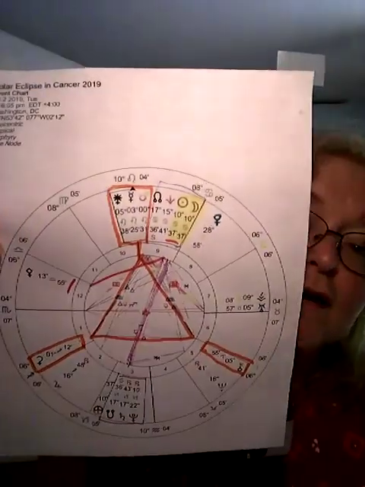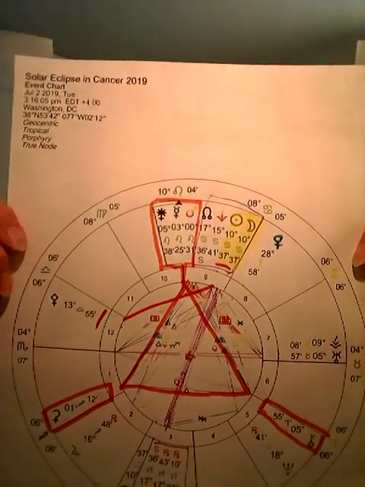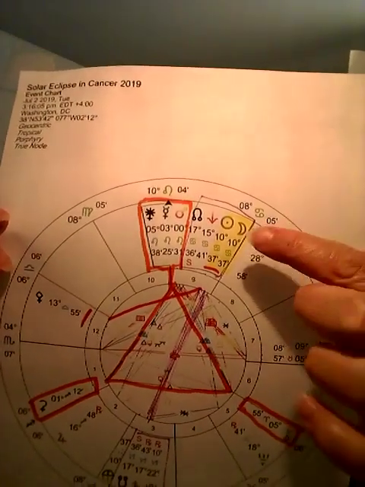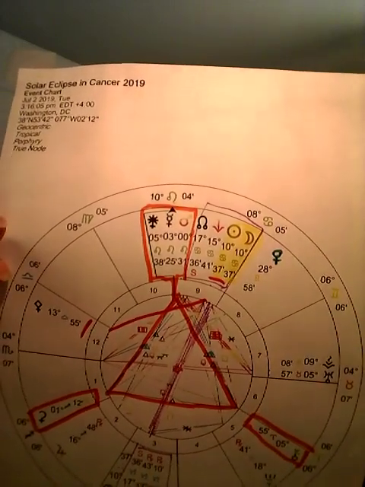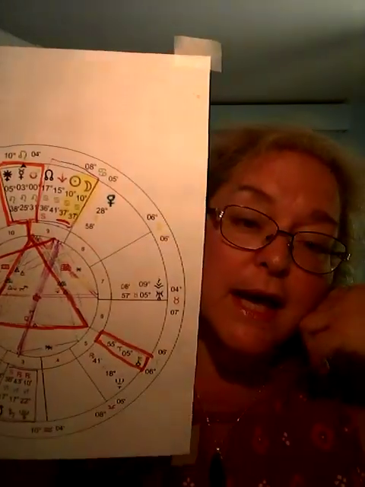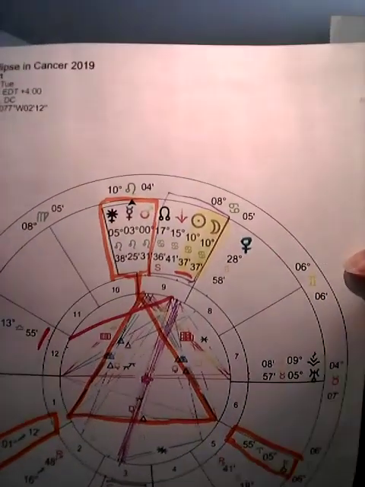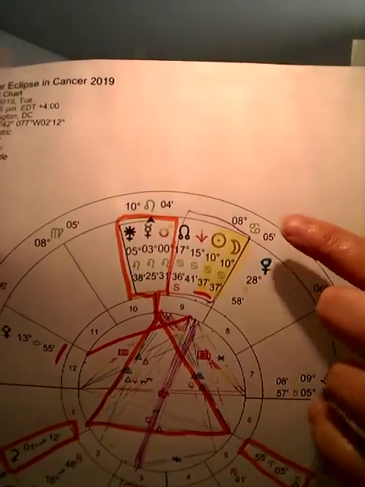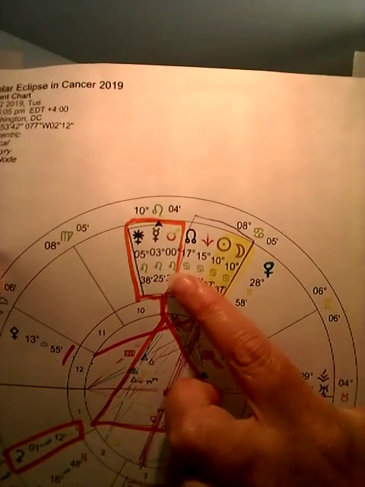And so this is the eclipse chart, and I have it written all over the place. This was from my talk the other night. So here in yellow, we have the eclipse, and the eclipse is happening at 10 degrees of Cancer, 37 minutes. Or if you're looking at the Sabian symbol for this, that's 11 degrees of Cancer. And this is opposite of, and here's the north node right here.